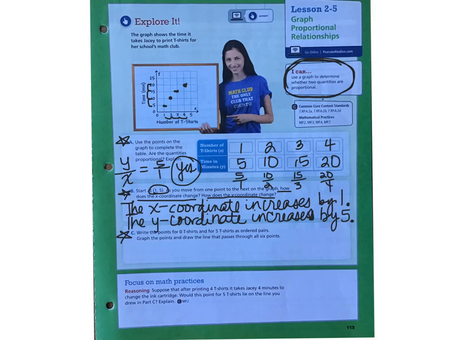Okay, last, let's take a look at letter C. Write the points for 0 t-shirts and for 5 t-shirts as ordered pairs. Graph the points and draw a line that passes through all 6 points. So remember, the t-shirts is your x number, so the 0 will be the first digit in that ordered pair, as will the 5. Now we need to find the y-coordinate that matches them.